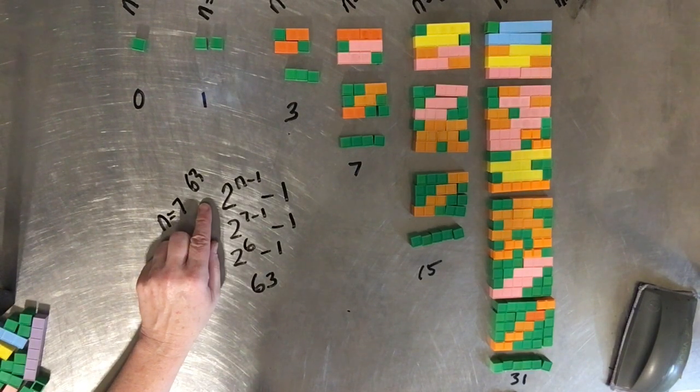2 times 2 times 2. Did I do that right? 2 to the power of 4. 2 times 2 is 4 times 2 is 8 times 2 is 16 times 2 is 32. 2 to the power of 5.